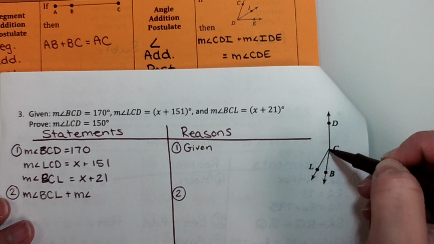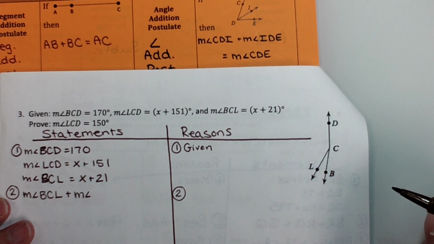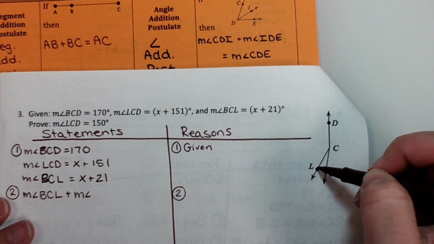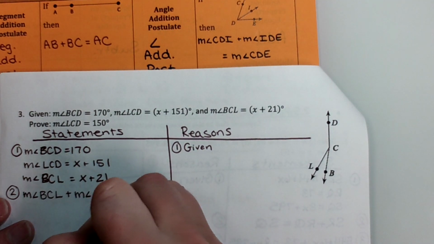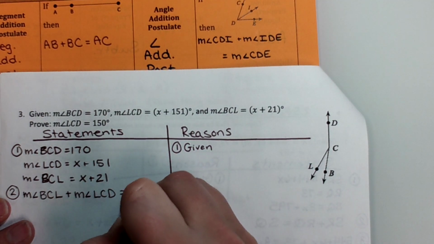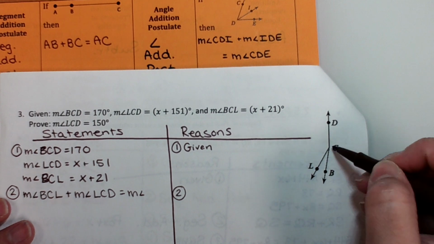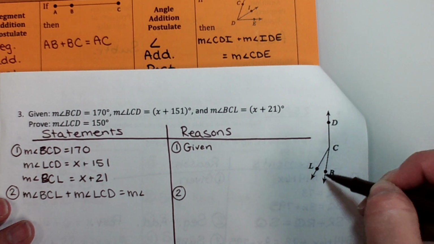BCL was the first one. So that's the little one. We need the other little one. The big one. And the big one's name is BCD.